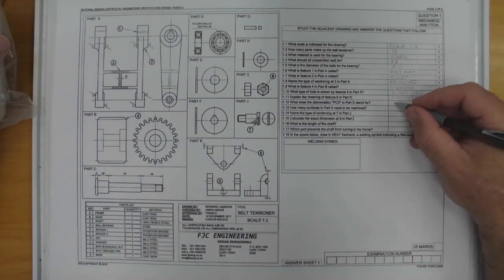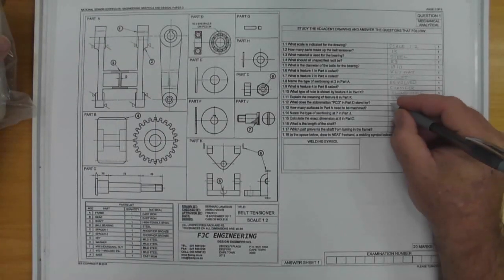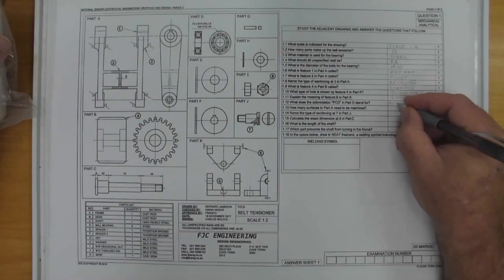12, very common question, and that is for the pitch circle diameter.